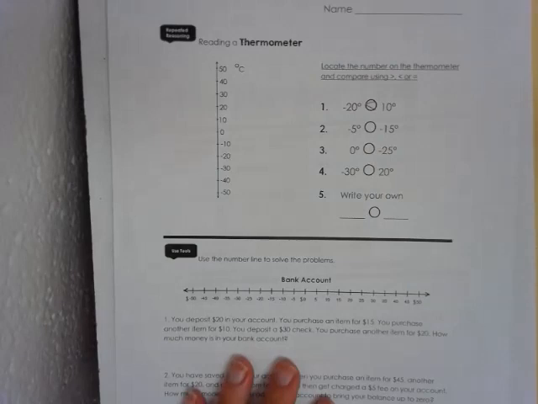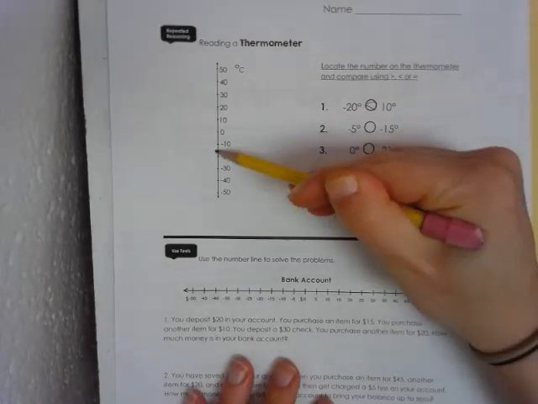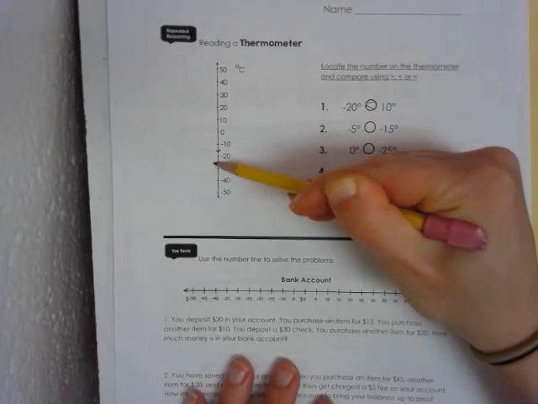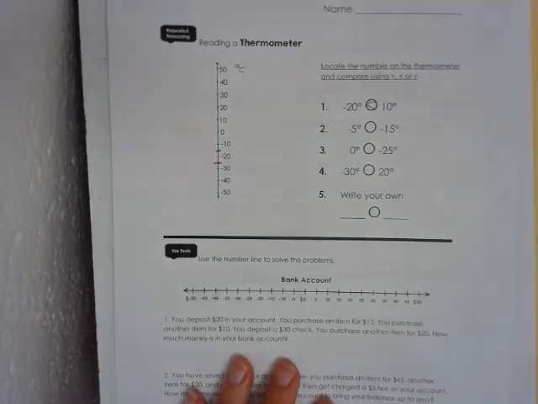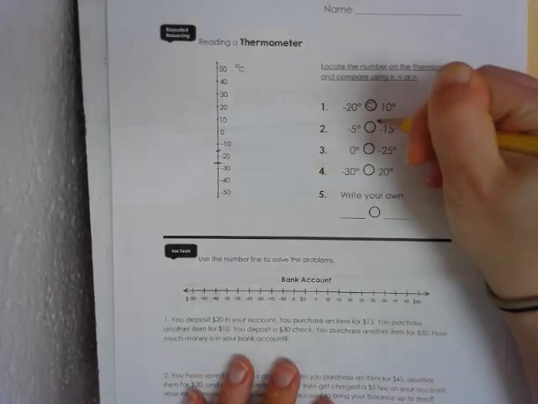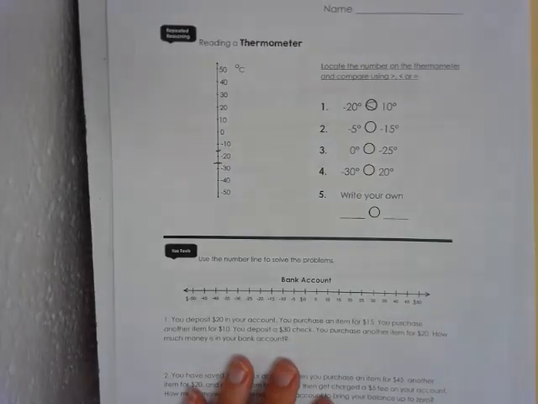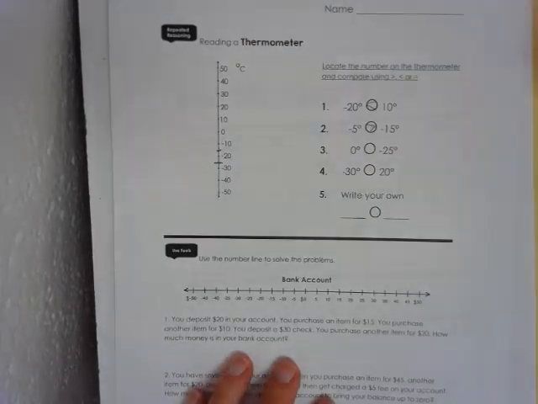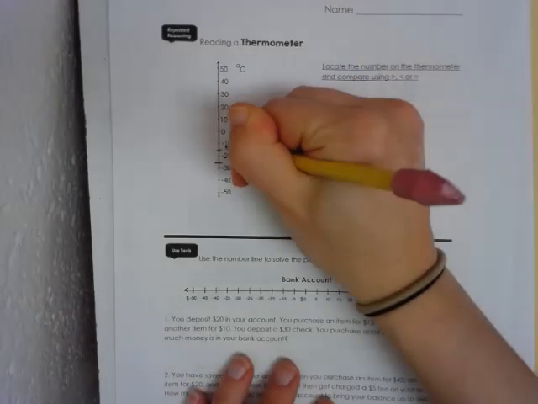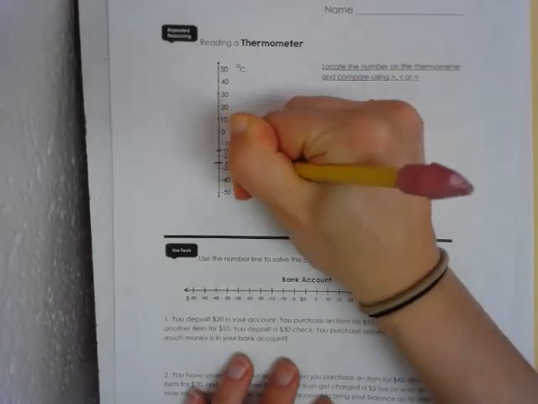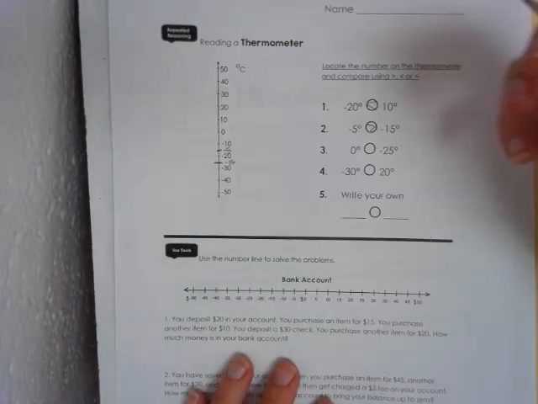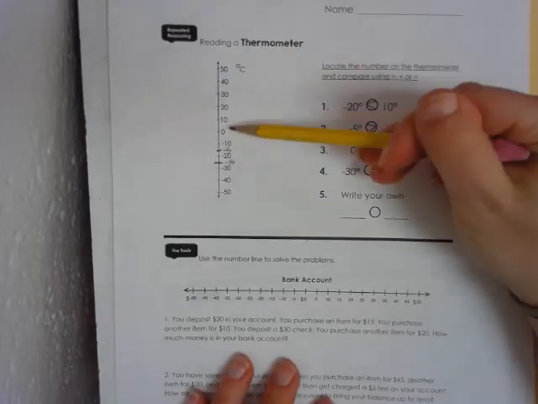Negative 5 and negative 15. Negative 5 would be about here, and negative 15 would be about there. Which one is colder? Negative 15 is colder. So negative 5 is actually greater than negative 15. And if I look on my number line, negative 5 is closer to 0, so it's greater than negative 15.